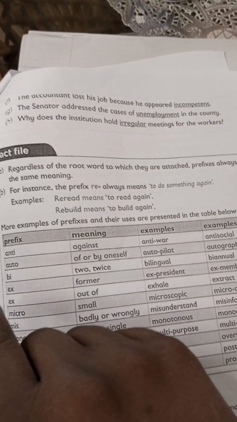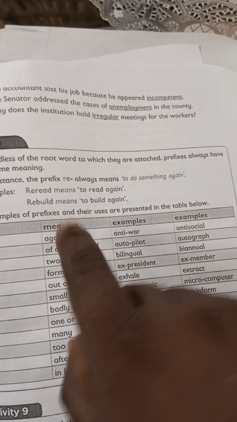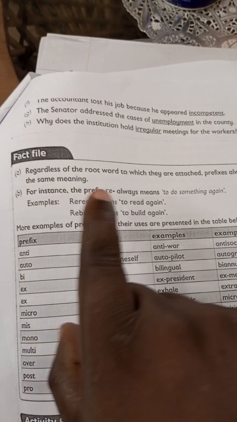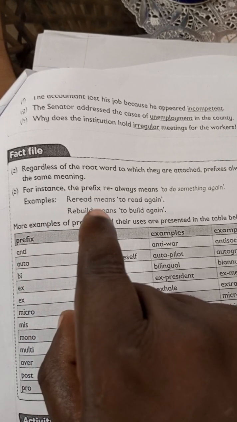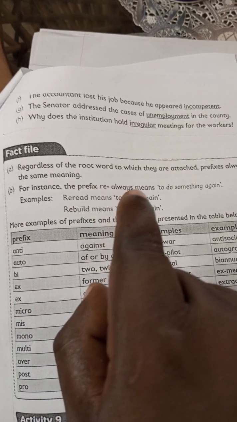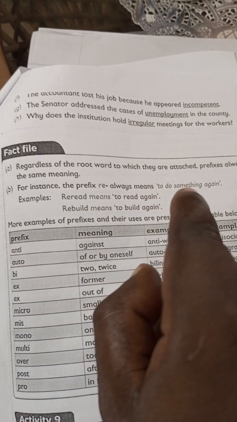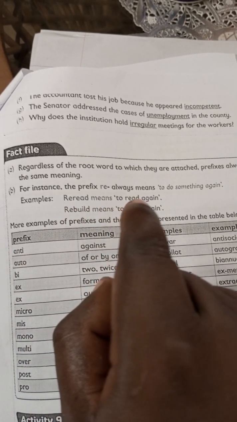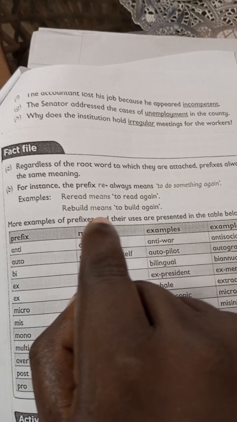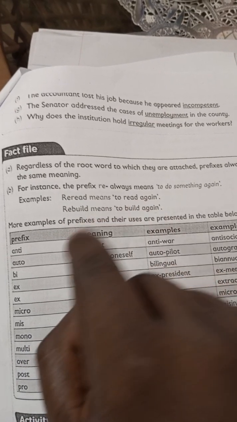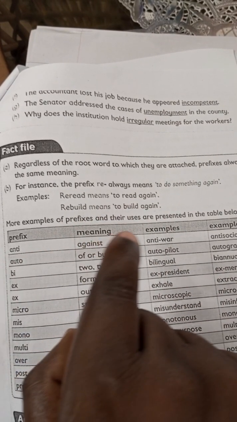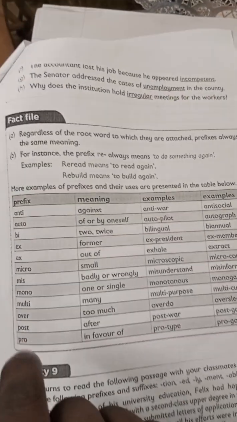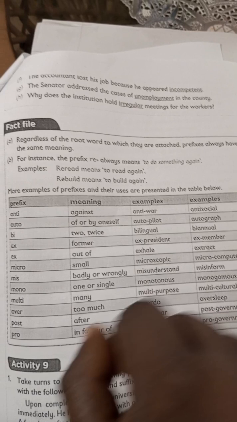Regardless of the root word to which they are attached, prefixes always have the same meaning. For instance, the prefix re always means to do something again. Examples: reread means to read again. Rebuild means to build again. More examples of prefixes and their uses are presented in the table below, and they can be seen.